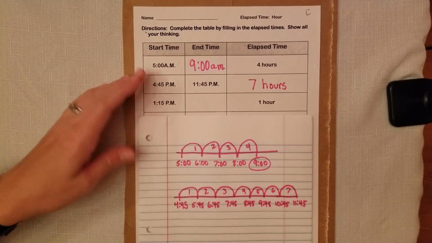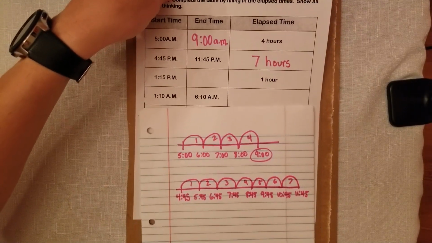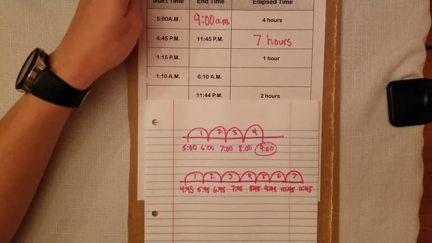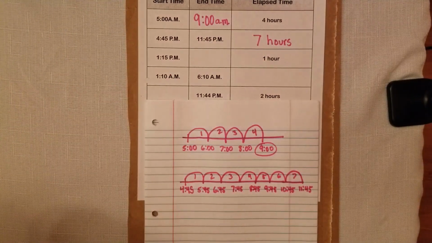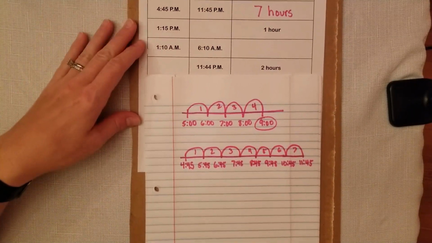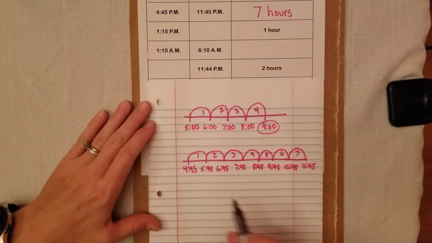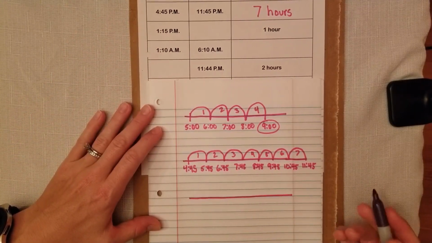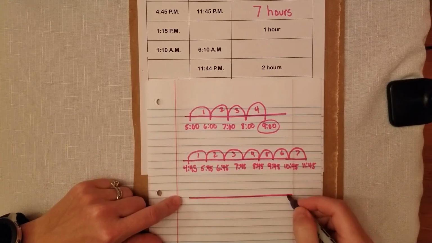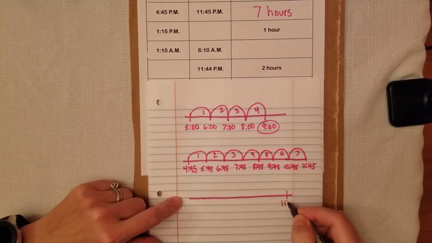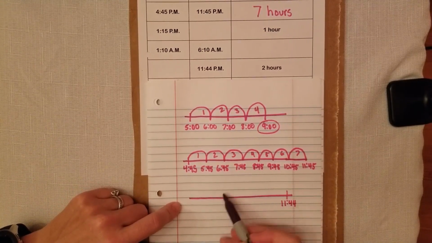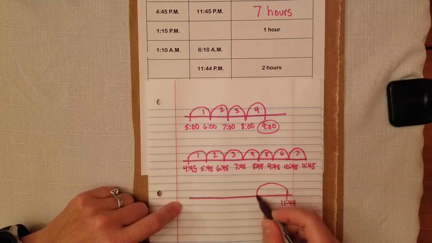Okay, let's do one more example, but I'm going to skip down to this one because we've done one where the end time was missing and one where elapsed time was missing. Now I want to do one where our start time is missing. So when our start time is missing, make my number line. I don't know what I'm doing down here at the start, so I'm going to move all the way to the end and put in my end time. And my elapsed time is 2 hours, so I need to move backwards 2 hours.